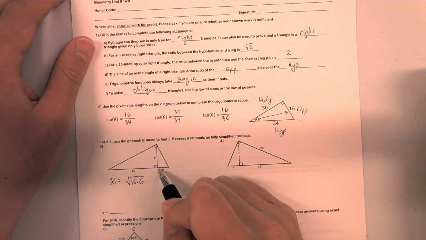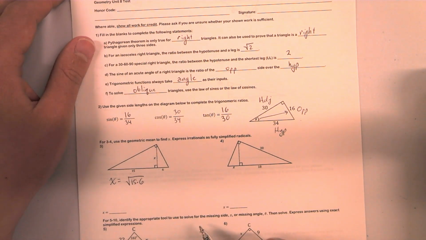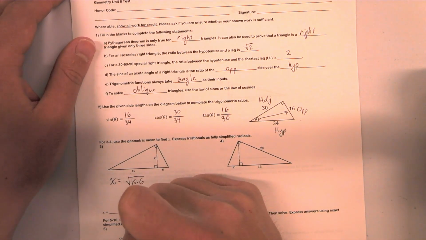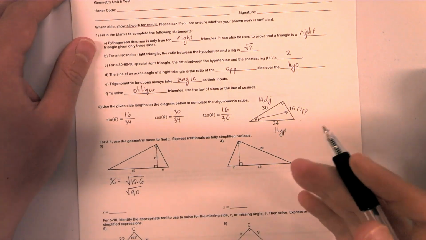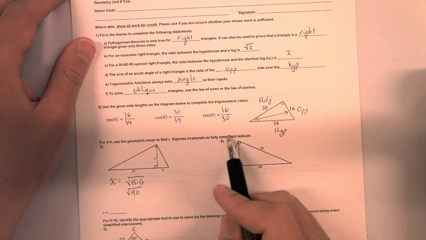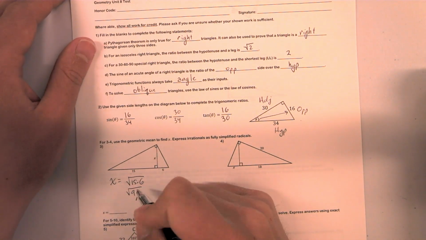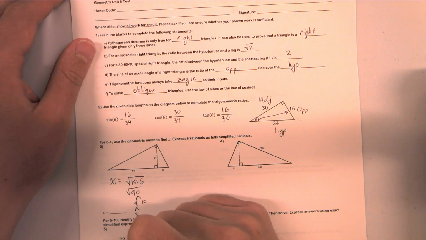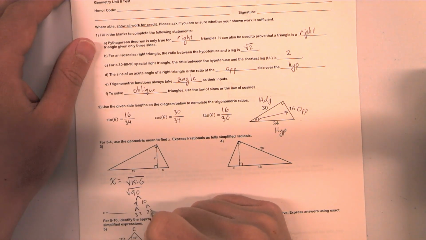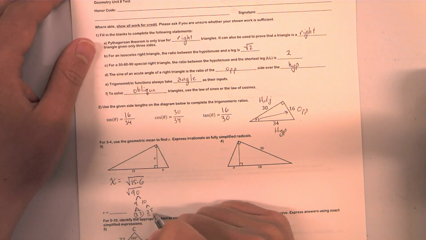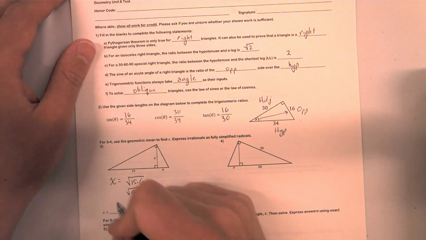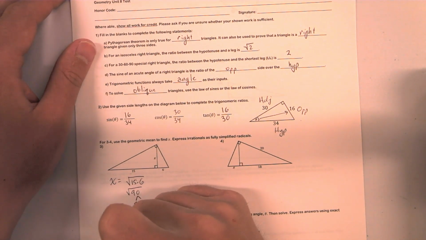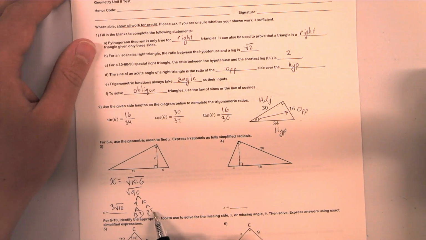So it's just the square root of the product of the two parts of the hypotenuse. That is the square root of 90. And of course, I want you to be totally polite, fully simplified. So if you make a tree for 90, you'll see that it has branches of 9 and 10. And that's 3 and 3 and 2 and 5. So a pair of 3s, and a 2 and a 5 left over. That makes it 3 root 10, the 2 and the 5 multiplying to make the 10.